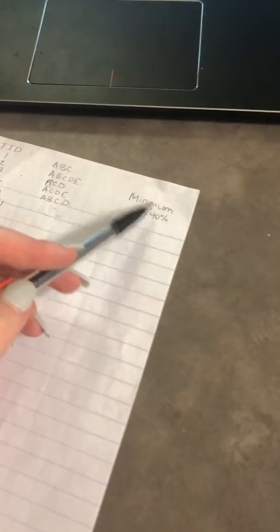Next up, we're going to check for B: 1, 2, 3. And then C: 1, 2, 3, 4, 5. And then D is in there 1, 2, 3, 4 times. And then E is in there twice. And so our minimum is 40%. If you divide everything, like 5 divided by 5 is 100%, and so on. The lowest thing we have is 40%, so we don't cancel anything out.